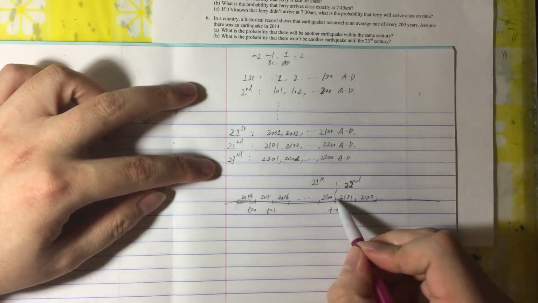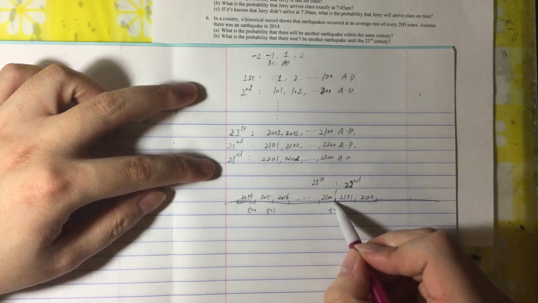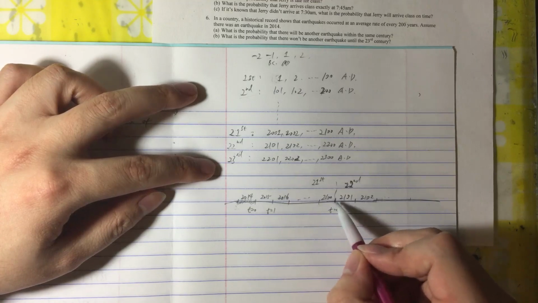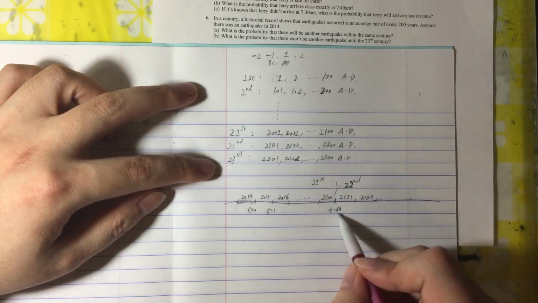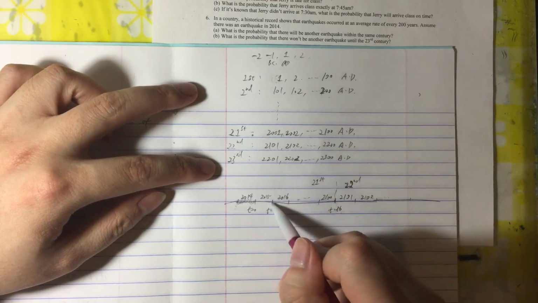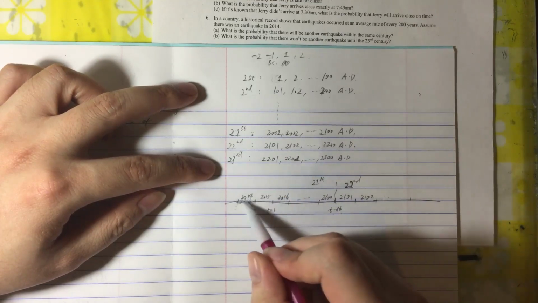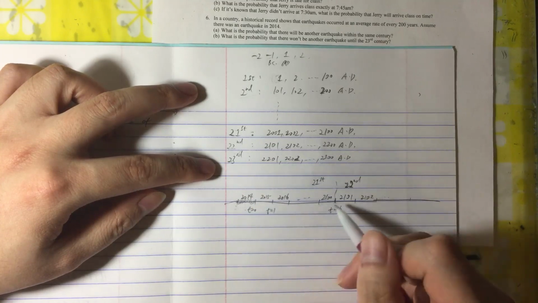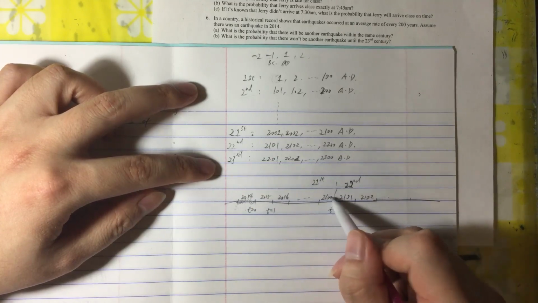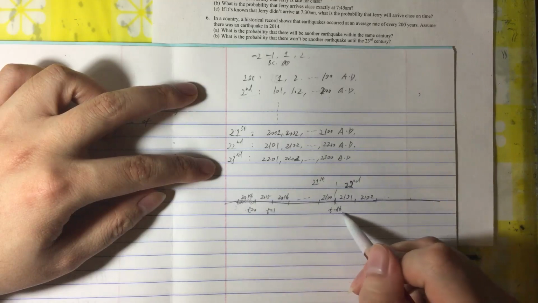At the end of 2100, that's December 31st, 2100, take 2100 minus 2014, and t is 86.